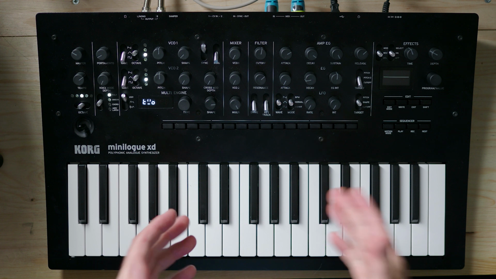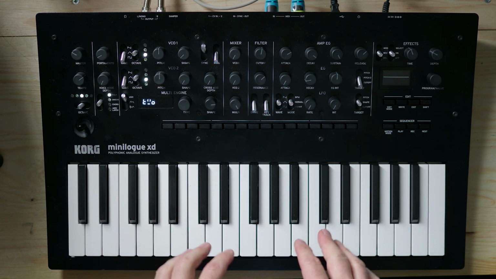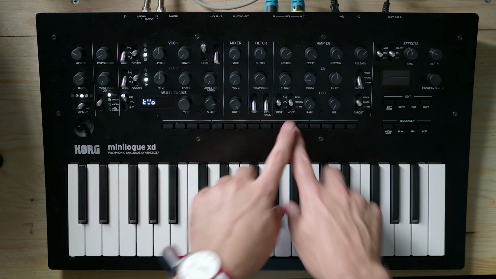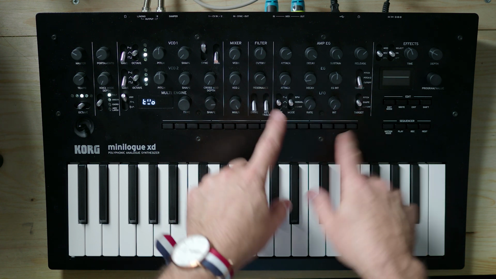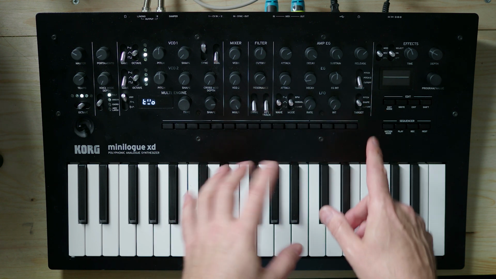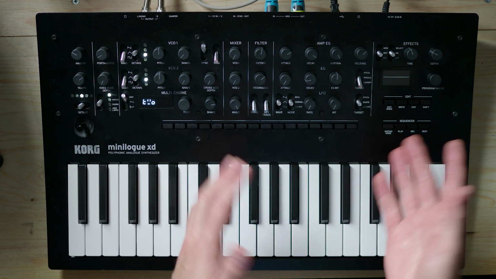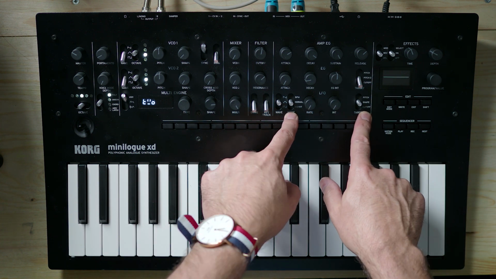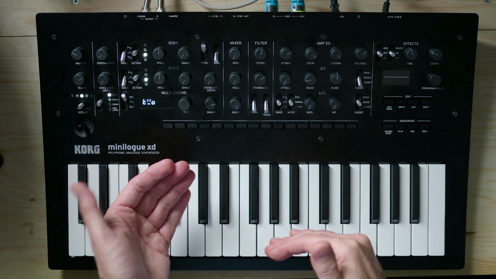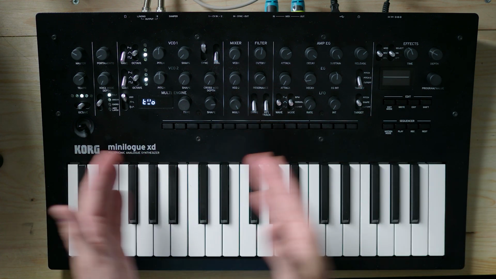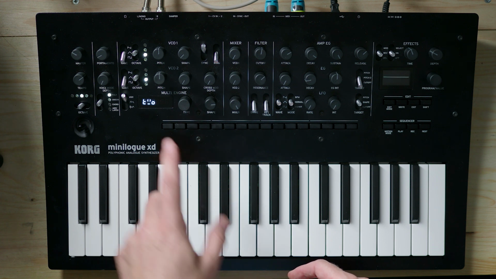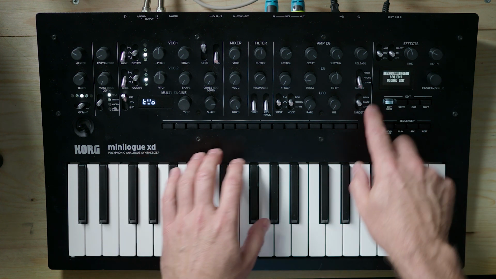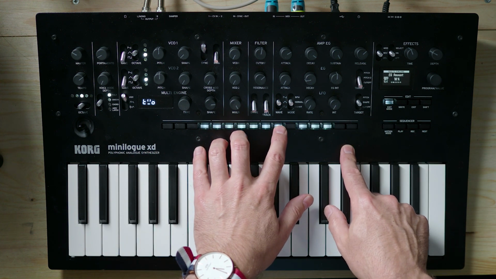Okay, so the main advantage of having an envelope generator built into the user oscillator is it can free up the LFO here for other modulation duties. So let's just try modulating the cutoff frequency with the LFO while having the shape being modulated by the envelope generator inside the oscillator. So let's just set that up now.